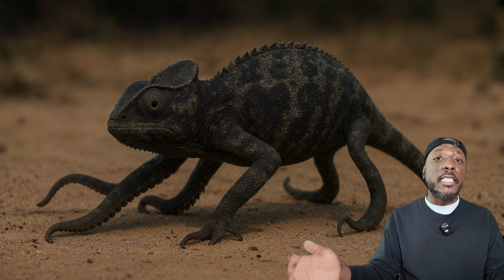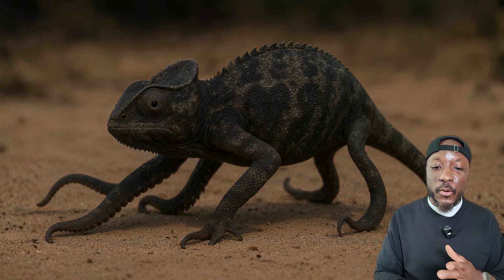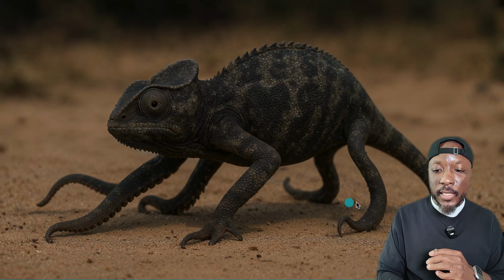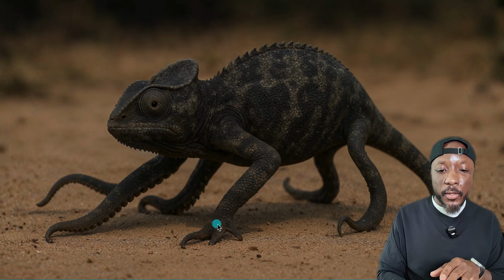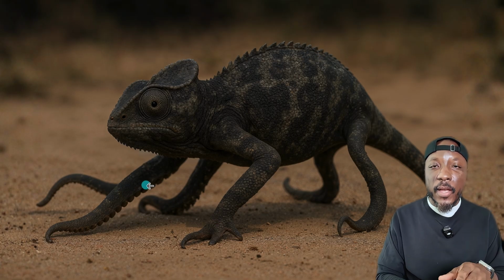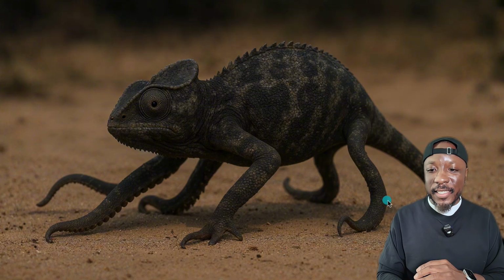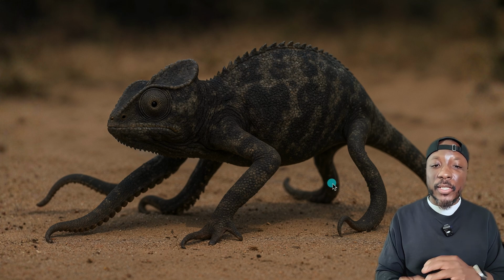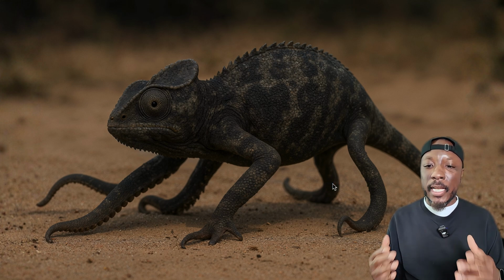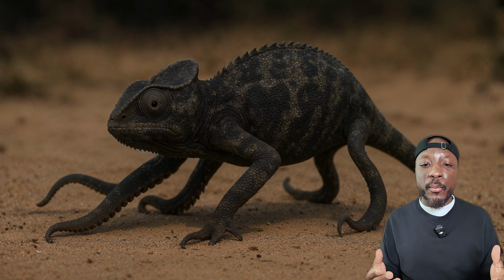So this is our octopus chameleon. We have the arms of the chameleon, but we still have the different little tentacles of the octopus. I'm not sure how they would stand and walk with this, but they've got the 2 hind legs. So this is really good, very detailed. It's an octopus with a chameleon hybrid.